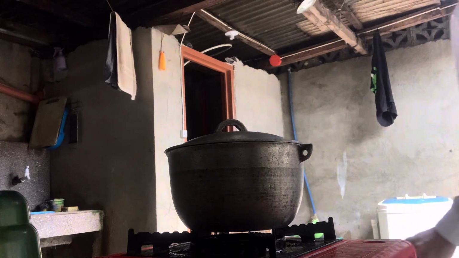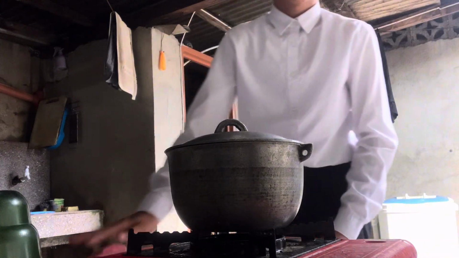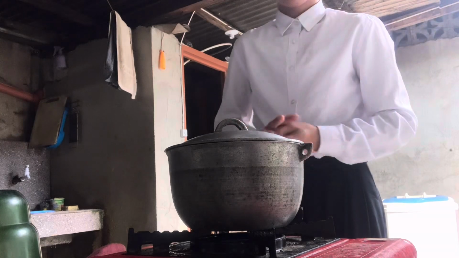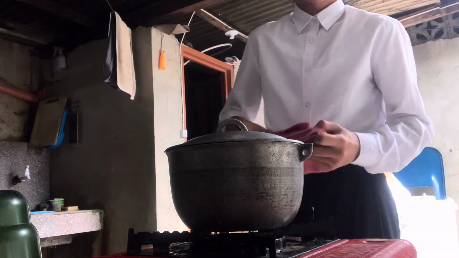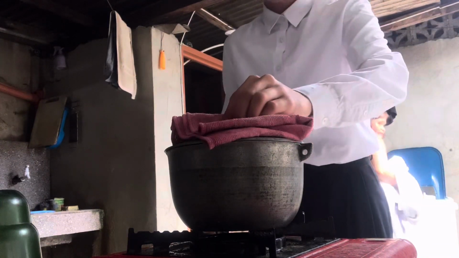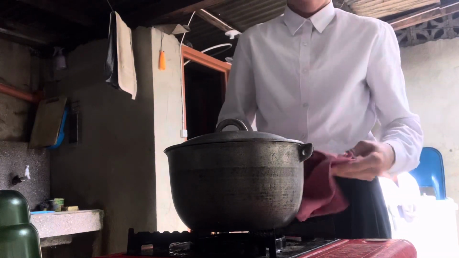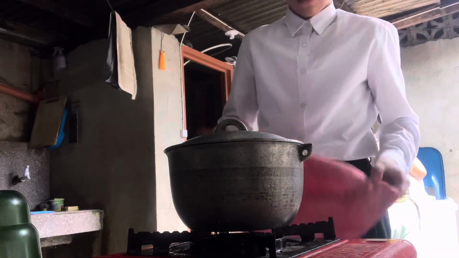Number 7, burns. For example, you are in a hurry and forget to put on protection from the heat and you accidentally touch the pot and you get burned. To avoid this, use hand towels or gloves to protect your hands from the heat of the pot to avoid this kind of hazard.